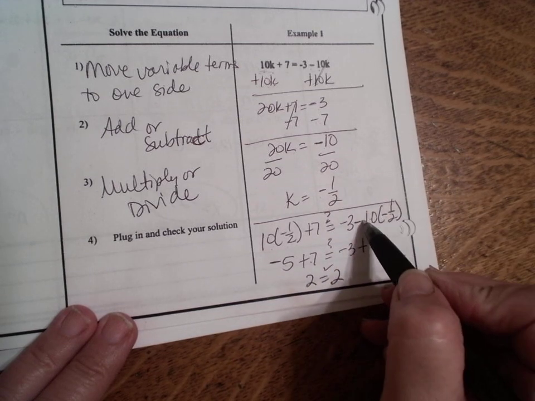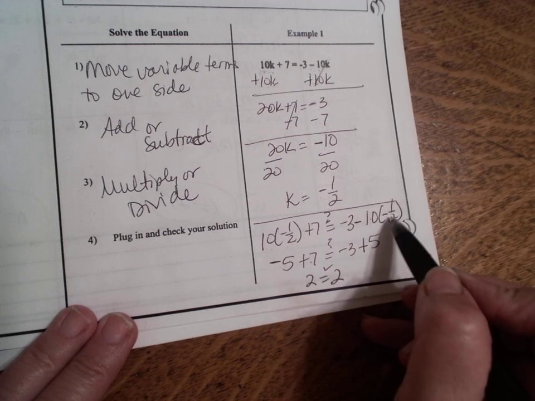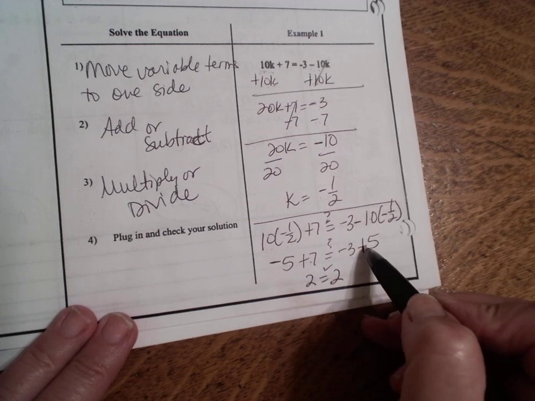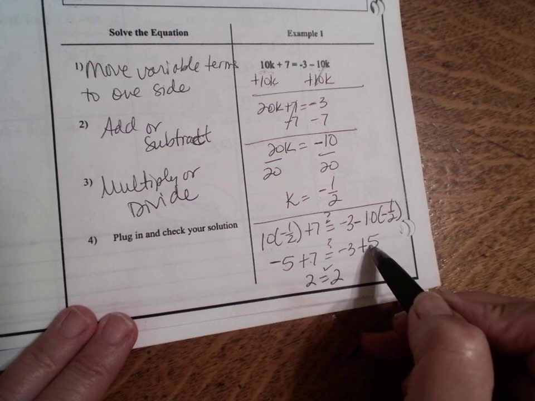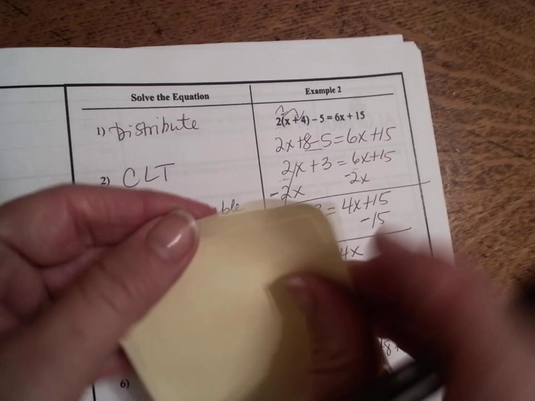Then here, be careful. That's a negative 10 times a negative 1/2. So negative 3 plus 5, half of 10 is 5, but a negative times a negative is a positive. So negative 3 plus 5 does equal 2. Okay? All right, on the back.